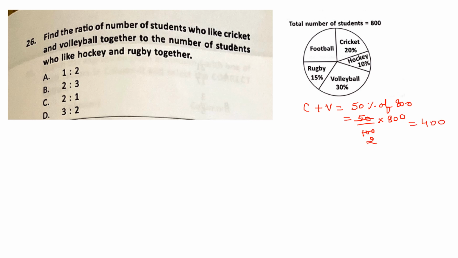Now in the same way, we have to find for hockey and rugby. So hockey is 10%, rugby is 15%. So 10 plus 15, 25%.